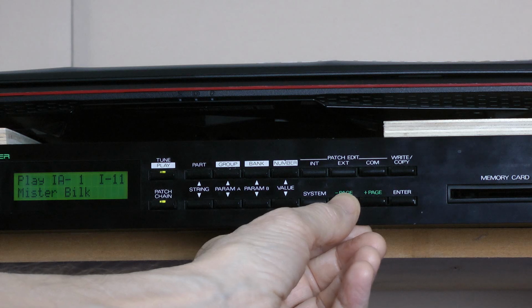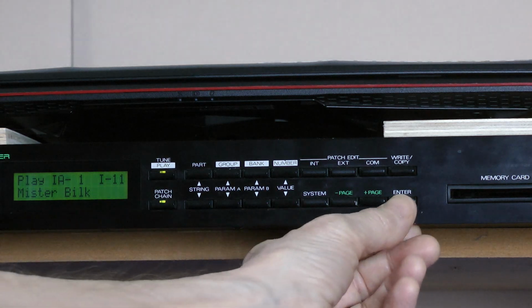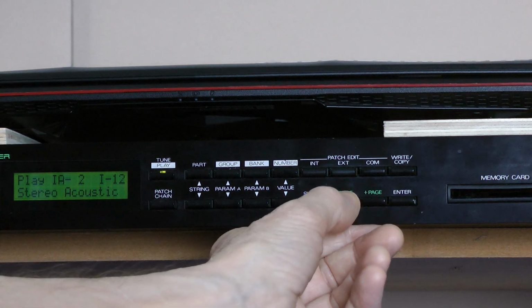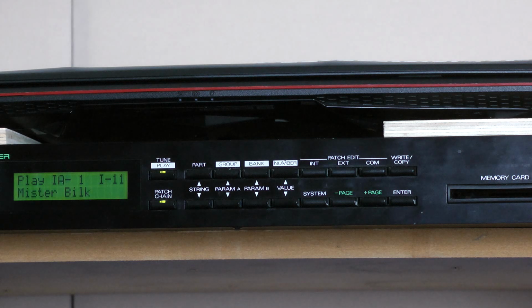And using your buttons, change the patch once and then back, and this will implement the parameter edit change again. This ends the procedure.